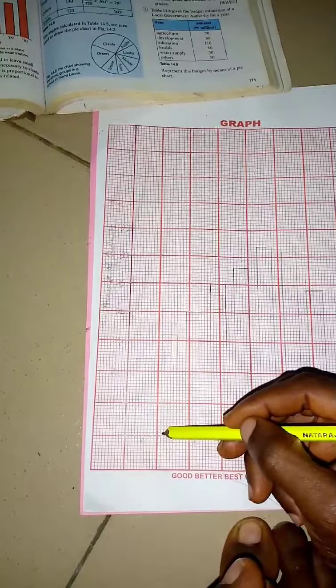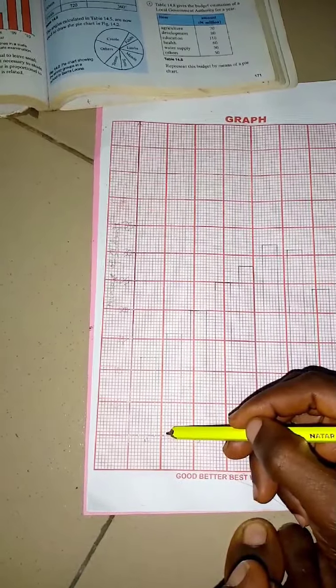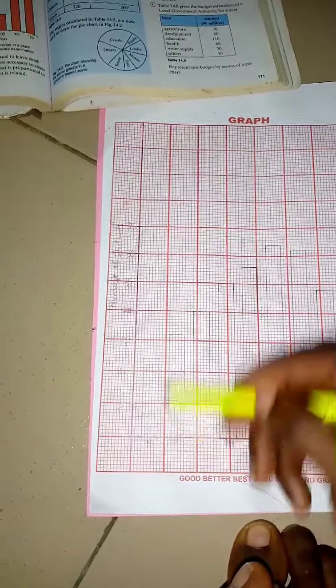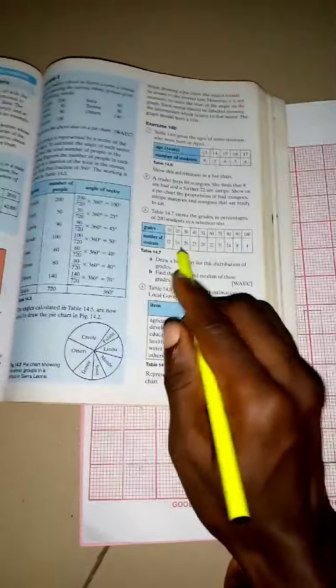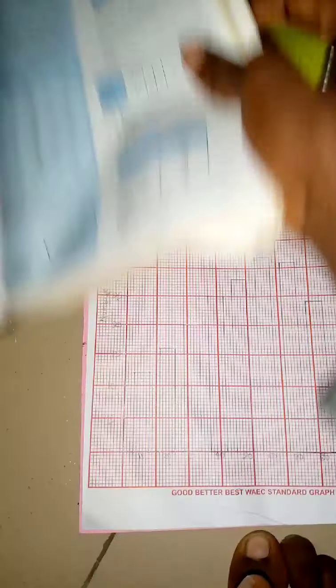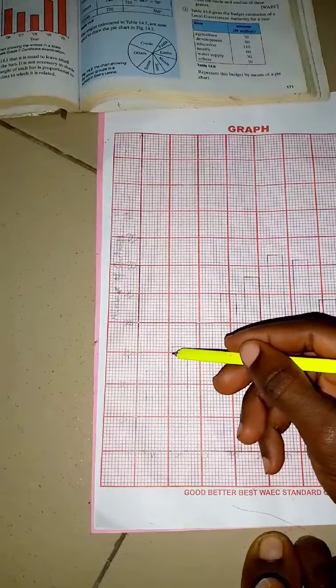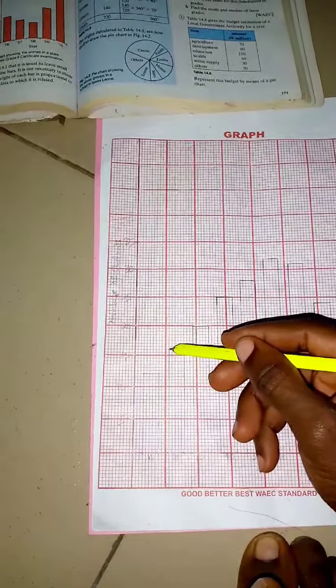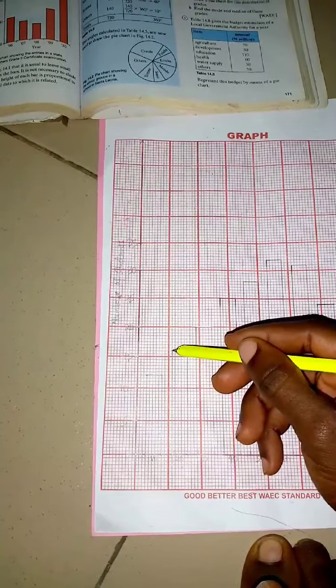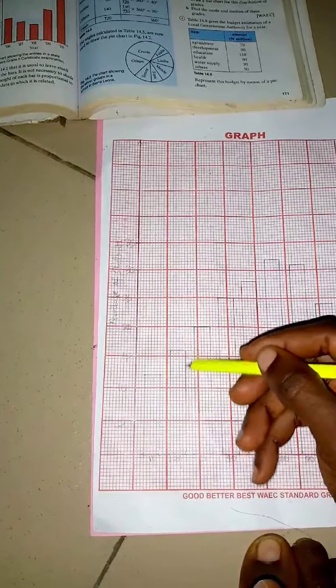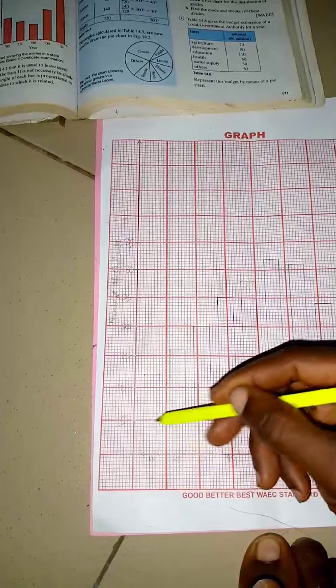For the next one on our table, 20 for 16. When you check the table, you see 20 for 16. So you are taking here to 16. When you get to 15, 1 to 16. Remember, 2 lines will give you 1. You bring it down, the same width as this.